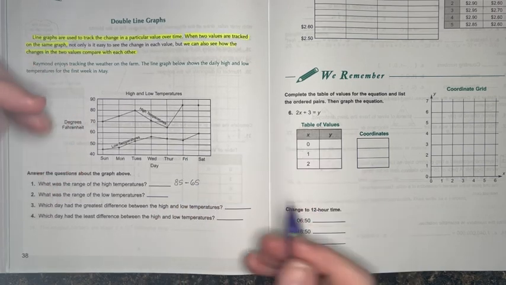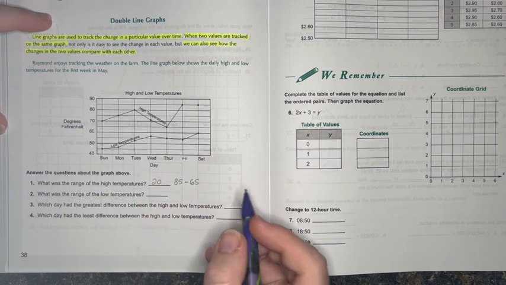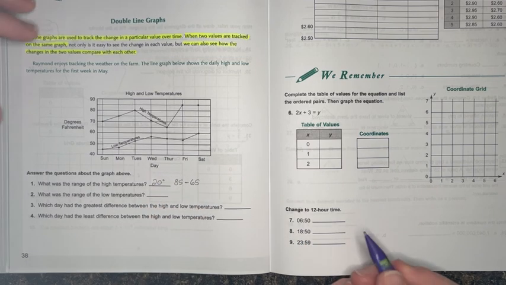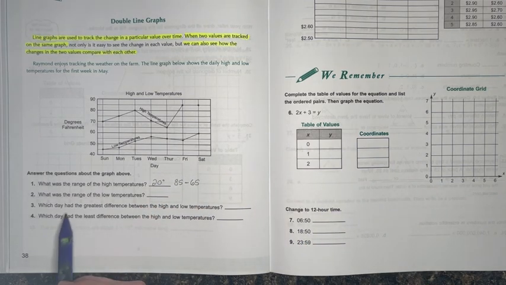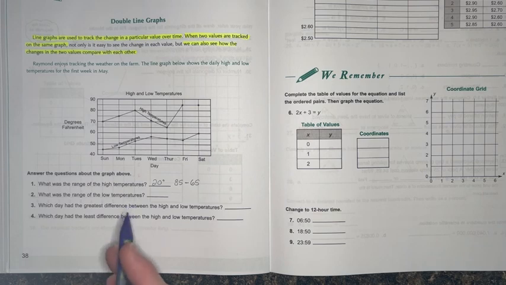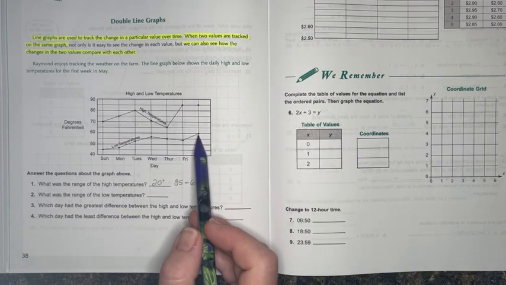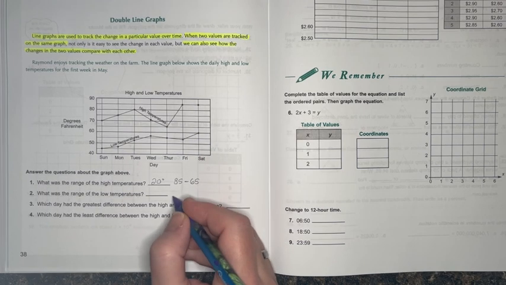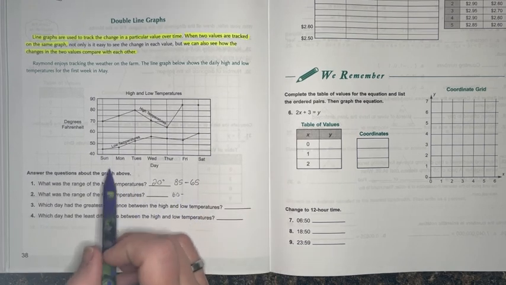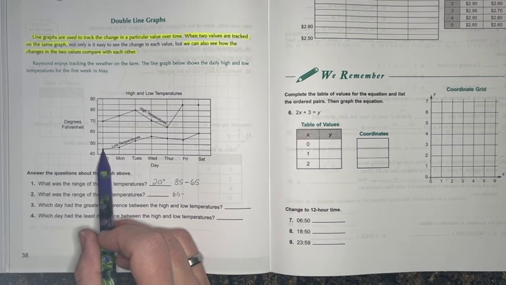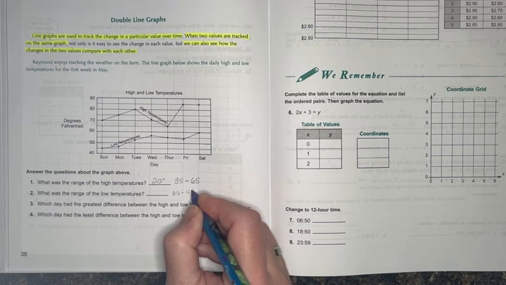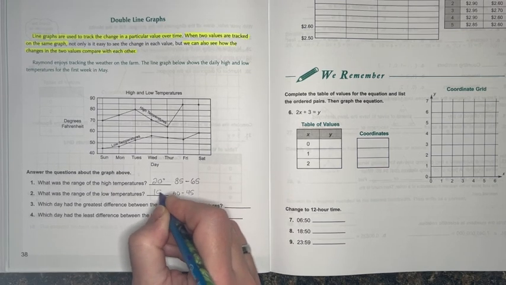So that would give us the range. The range is 20 degrees. Okay. What about the range of the low temperatures? So again, to find the range, we take the largest low temperature and subtract the smallest. The largest low temperature was 60 degrees. The smallest low temperature was 45. So it had a range of 15 degrees.